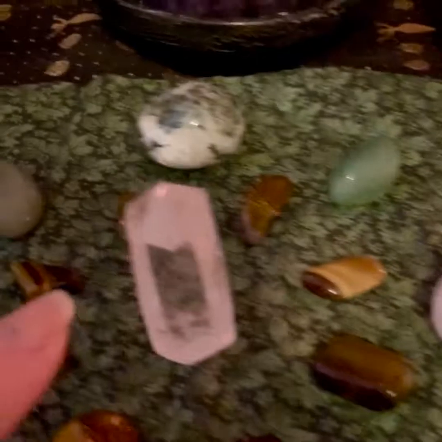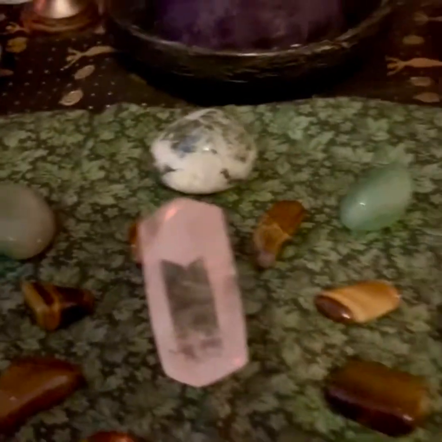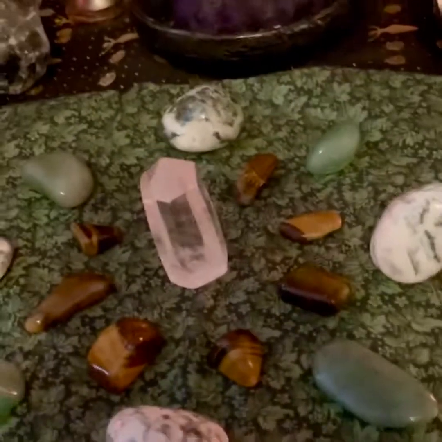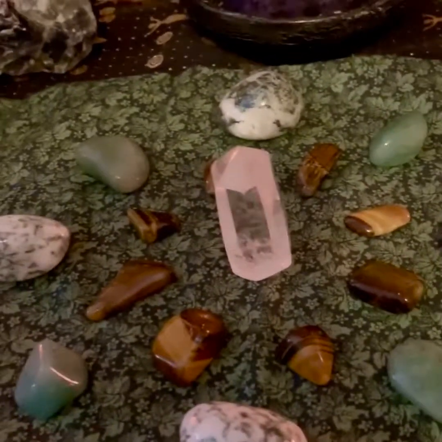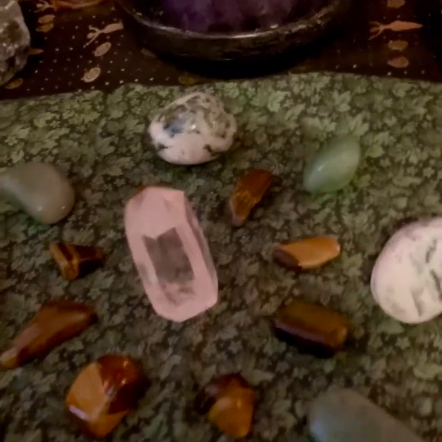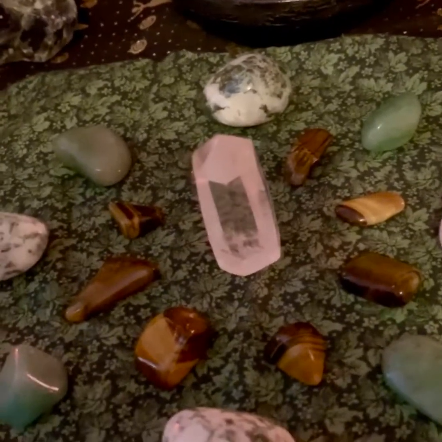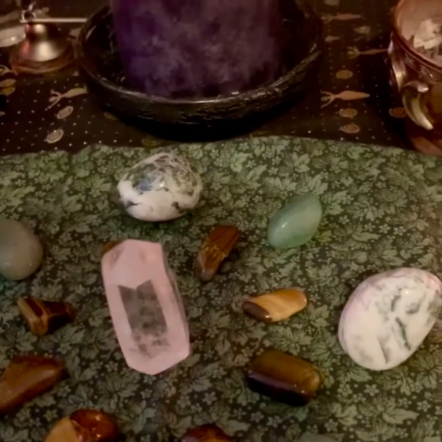And then finally, the last crystal in the center right here is a generator. It's a clear quartz generator. For this grid, you could even use a citrine generator, or if you had a tiger's eye generator, you could use that. Any kind of generator crystal like that that is associated with abundance and prosperity could be substituted in as your master crystal for your grid.